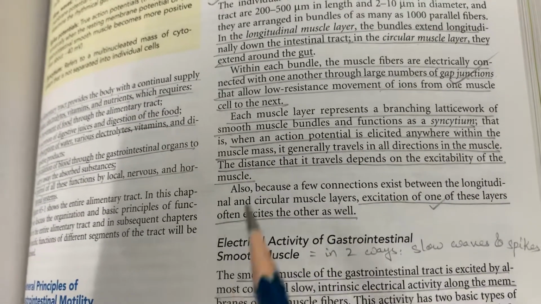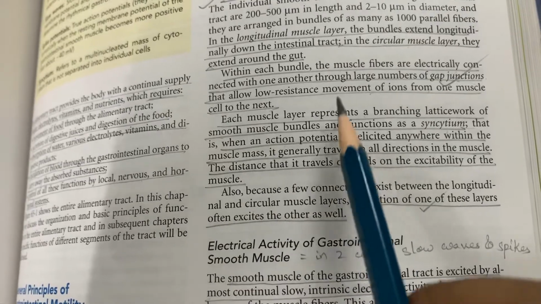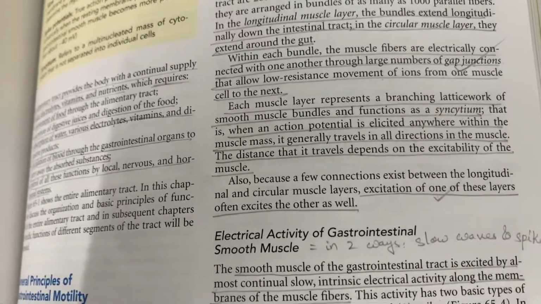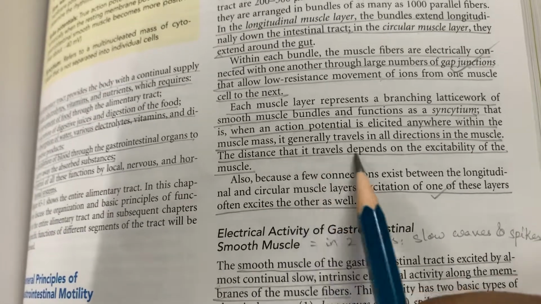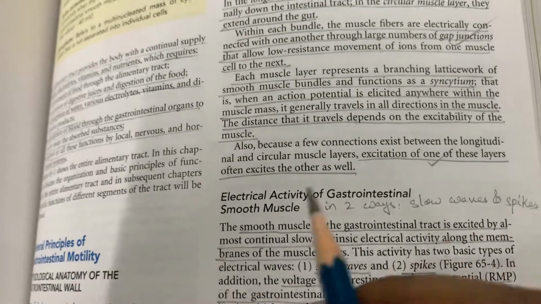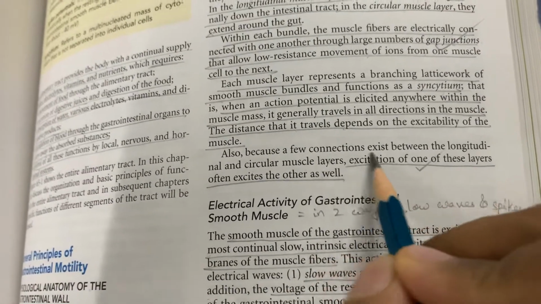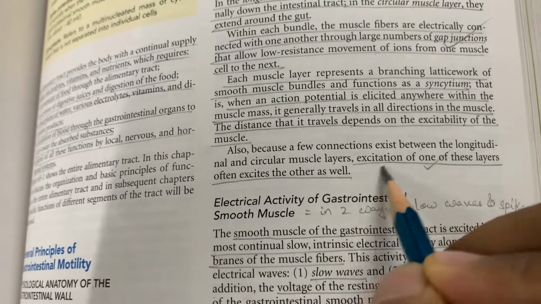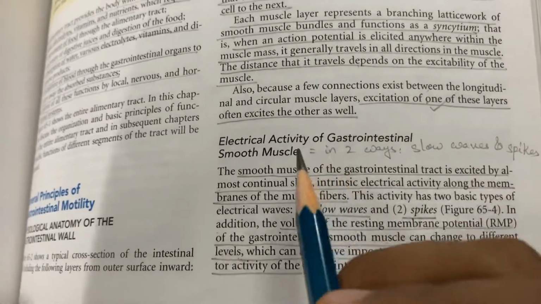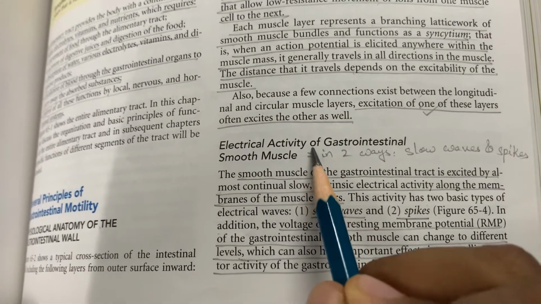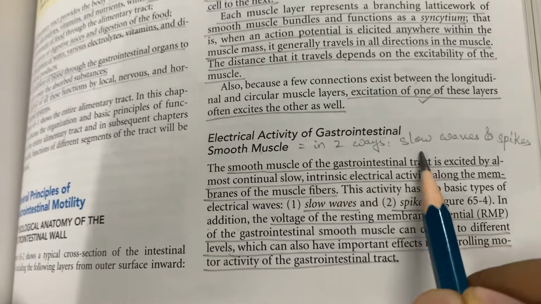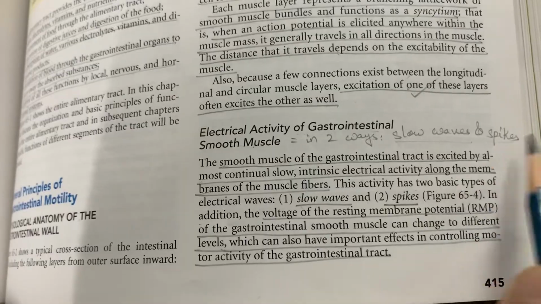a syncytium. So when an action potential is elicited anywhere within the muscle mass, it generally travels in all directions of the muscle. Okay, so the distance it travels depends on the excitability of the muscle. Because of a few connections between longitudinal and circular muscles, excitation of one of these layers often excites the other as well. So if you want to describe the electrical activity of the gastrointestinal muscle, you can do that in two ways: the slow waves and the spikes.